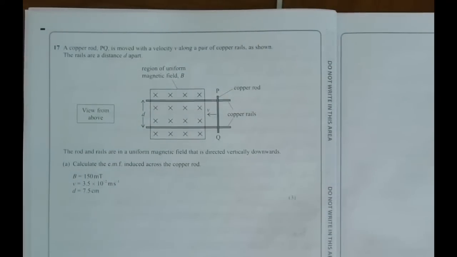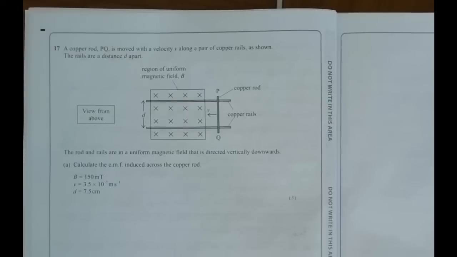In this question, a copper rod shown in the graph as PQ is going to be moved along these rails, and the copper rod is a conductor, so it's going to create electromagnetic induction because it's moving in a region of a uniform magnetic field as represented by the x's in this square.